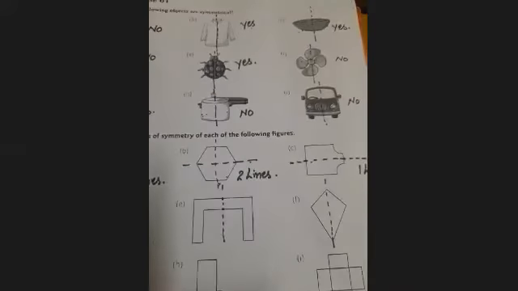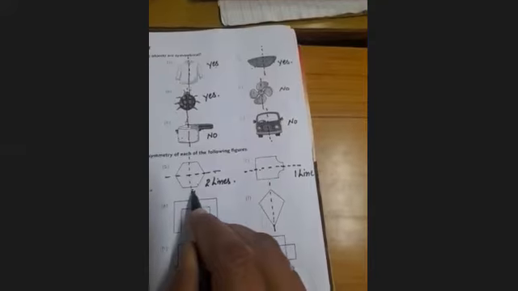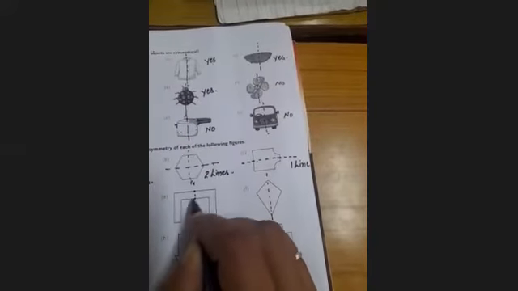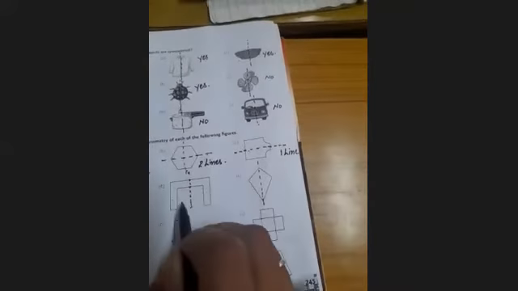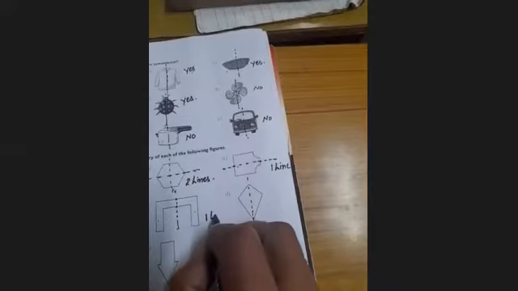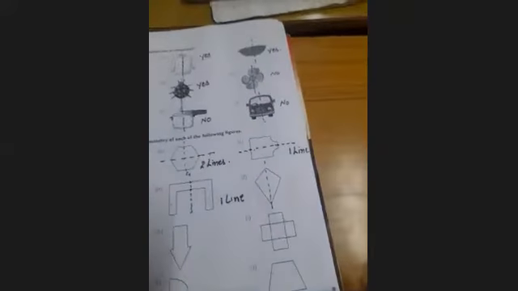Next, divide into two equal parts by drawing a line or axis at the center. First part, then second part. Again, this figure has one line of symmetry. This figure has only one line of symmetry.